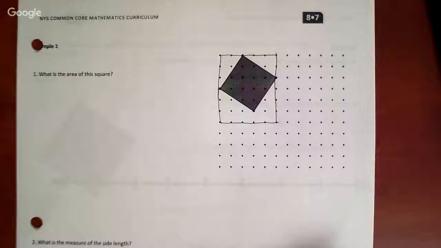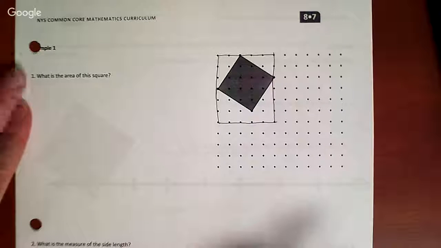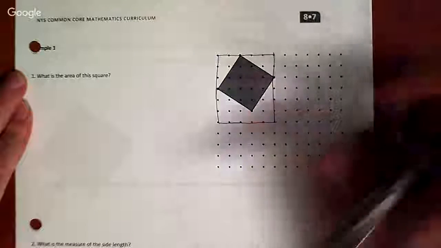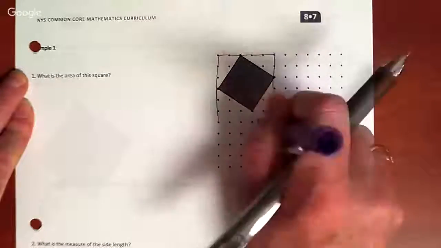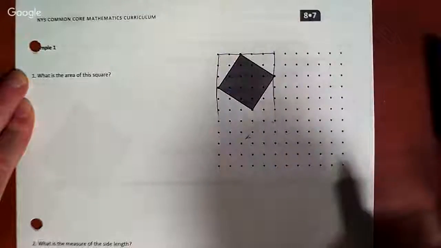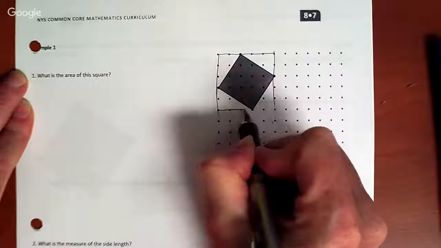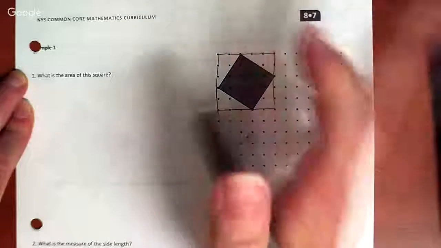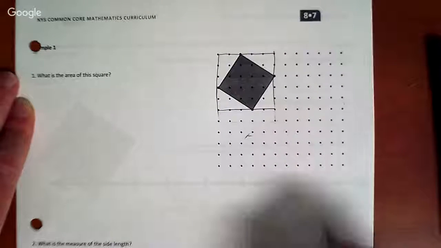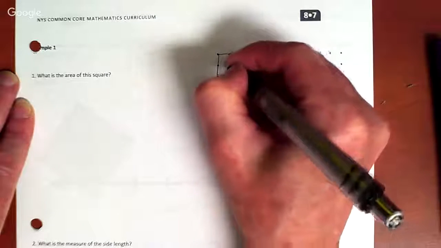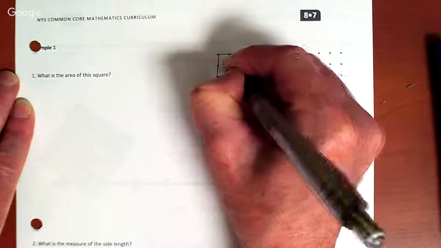And thank you. What we would need to do is, I can't believe I'm making so many mistakes here. Draw our square. And now we will take our area of each of our triangles.